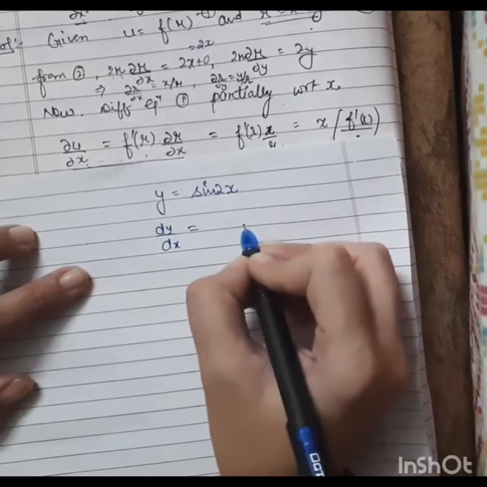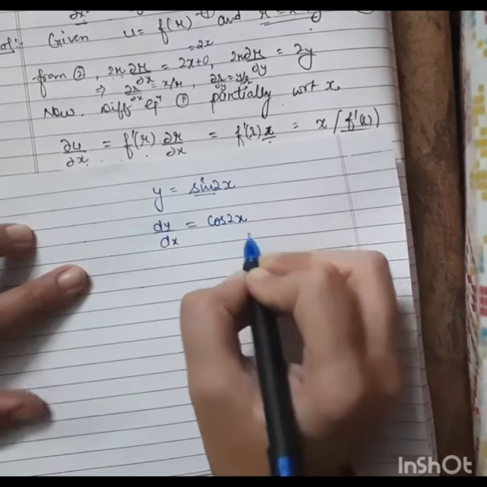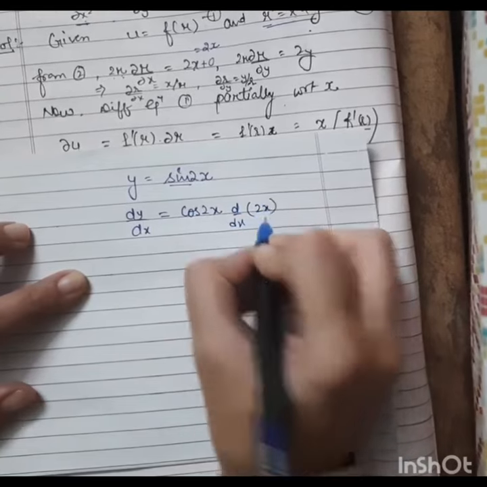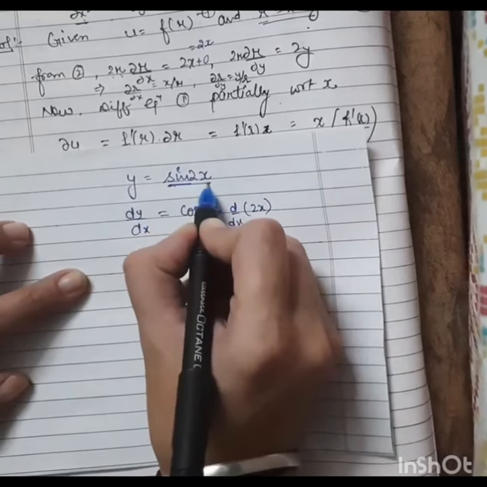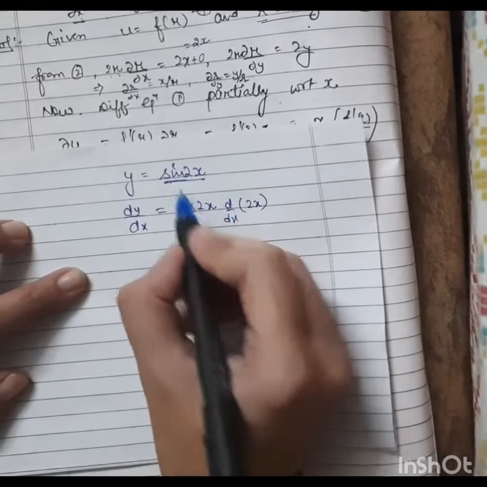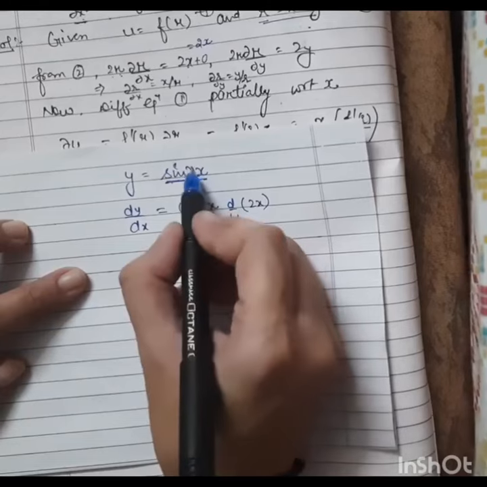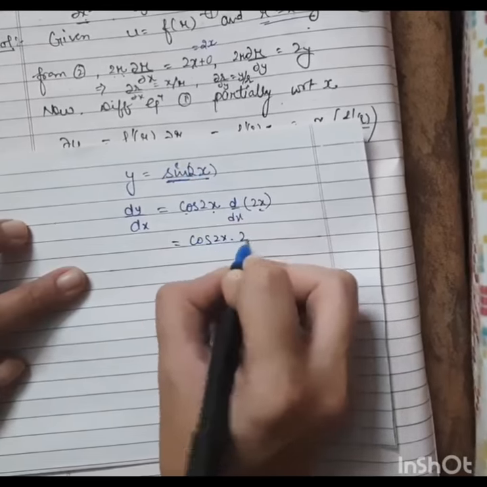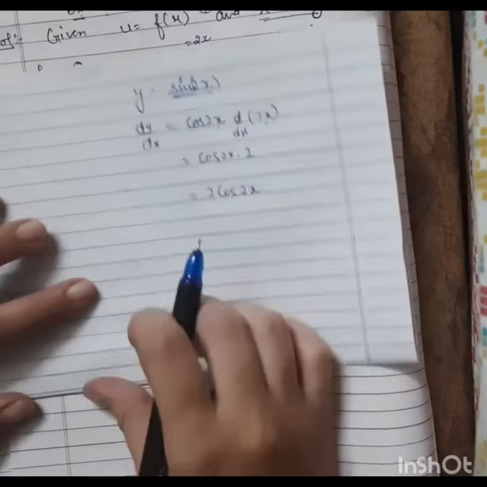Derivative of sine is cos 2x, then again in the next step we do the differentiation of that angle. Remember, it used to work like this. If we are given a function like sin 2x, first we take the derivative of sine, giving cos 2x, then we chain it with the derivative of that angle. The derivative of 2x is 2, so we get 2 times cos 2x. The same thing is happening here.